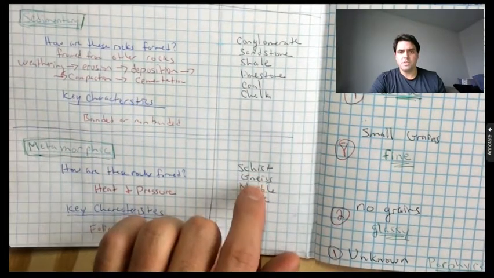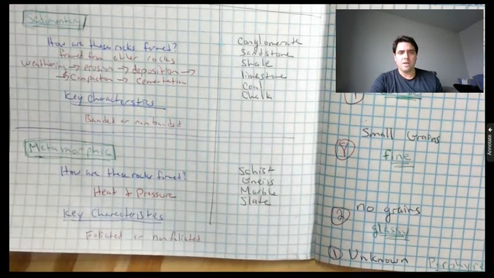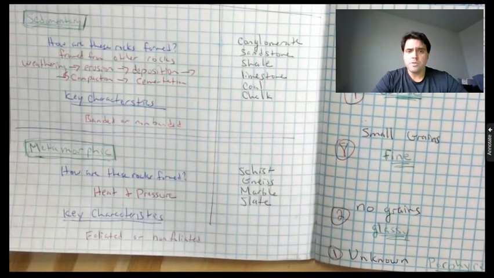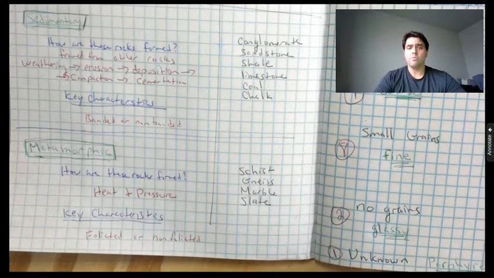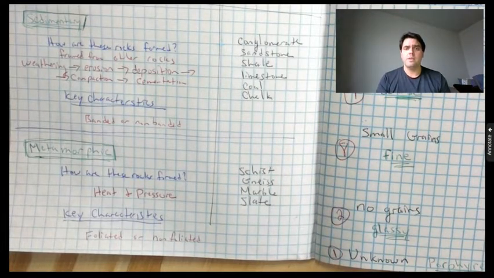Rocks on this list: we have schist, gneiss, marble, and slate. And these rocks can be foliated or non-foliated. Foliated is kind of like banded. The difference is that foliated applies only to metamorphic rocks. So if you took, for example, a piece of granite and put a lot of heat and pressure on it and squished it down, you get the nice lines that you have in gneiss. Or if you took shale and pressed it down and squished it even flatter, you would get slate.